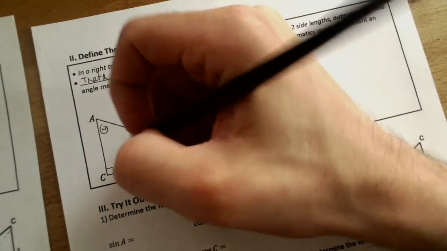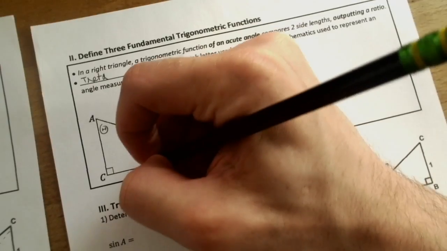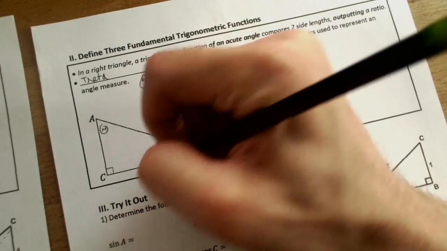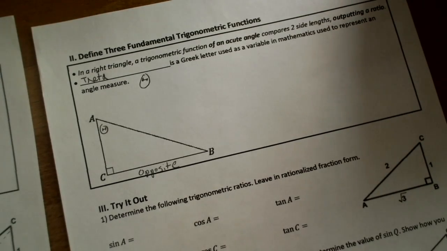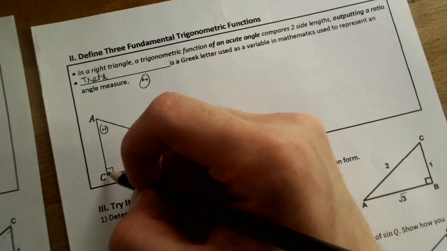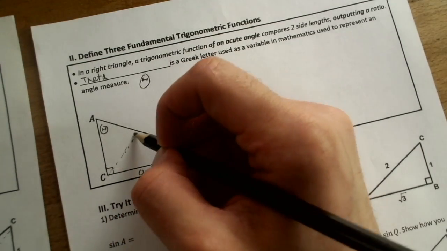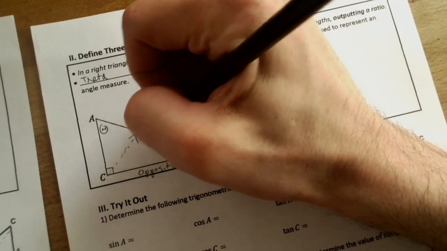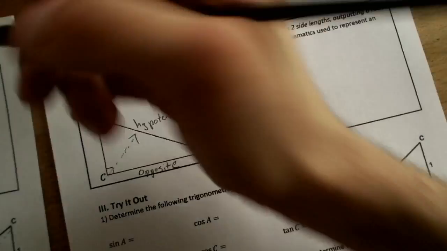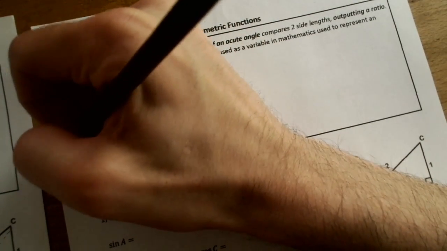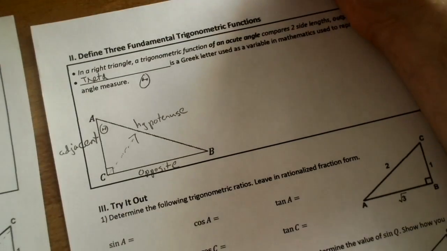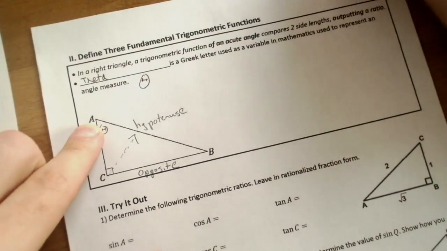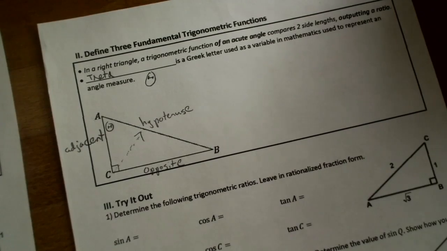With regard to angle A, we're going to say that this bottom side, where CB is, we're going to call opposite. It's going to be opposite our reference angle. As always, we have our hypotenuse, which is going to be opposite our largest angle. And lastly, we're going to use a term called adjacent. And adjacent is going to be the side that's touching our reference angle. That's not the hypotenuse. Okay.